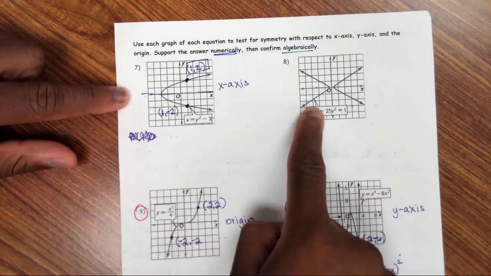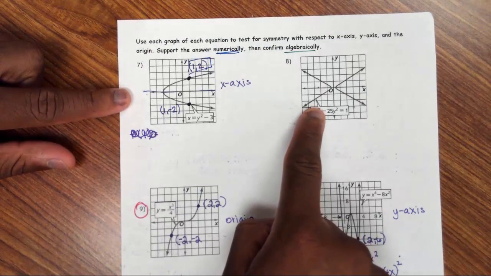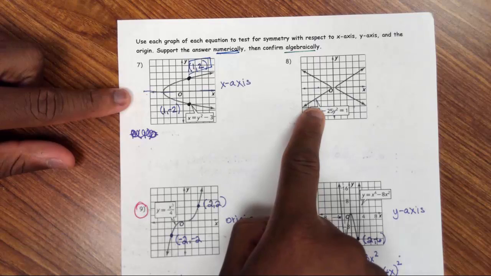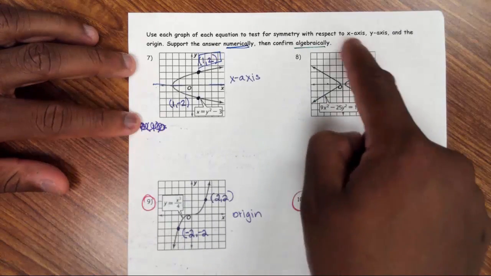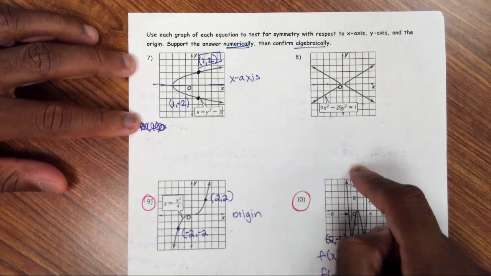Look at 8. Can you confirm this algebraically? Look at it again. No, because it's not a function. It has x-axis symmetry, right? It also has what kind of symmetry? Y-axis as well. It might even have origin symmetry as well.